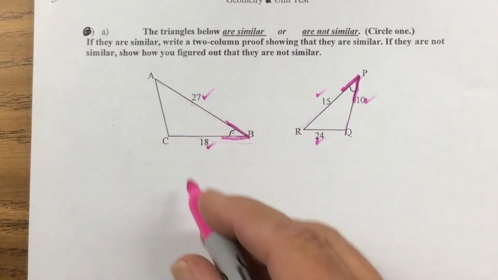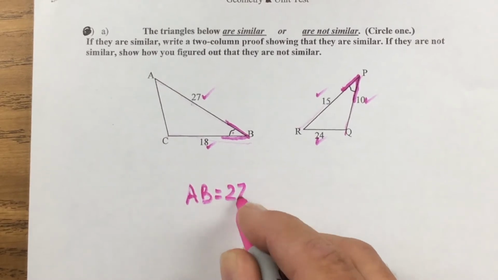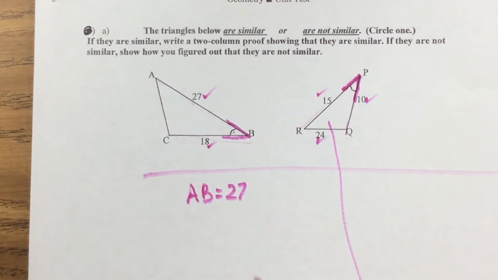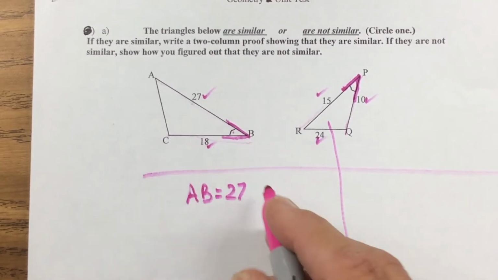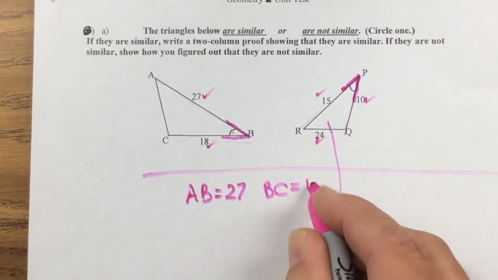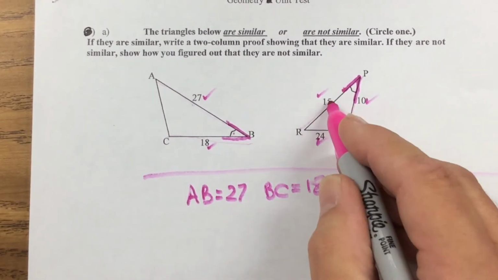Well, first of all, over here I have AB is equal to 27. And I have BC is equal to 18. Now, this is the bigger of the two. So which one's bigger over here? 15.